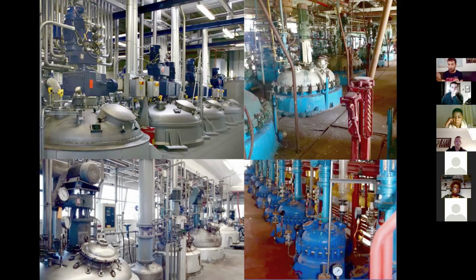This batch is what you can make at once. API in a big amount at once, without mixing different APIs, you can make a maximum of 600 kilograms. So 600 kilograms will be one batch.